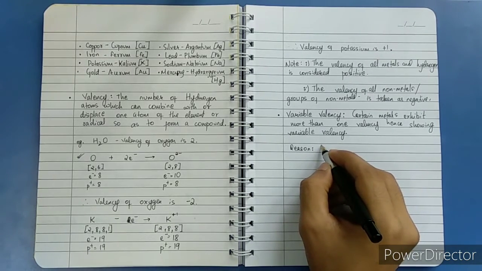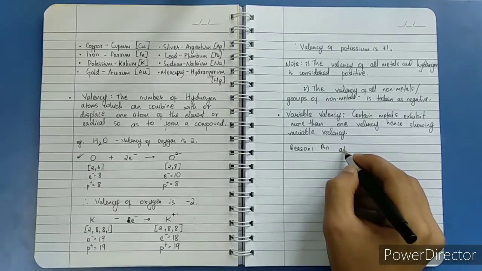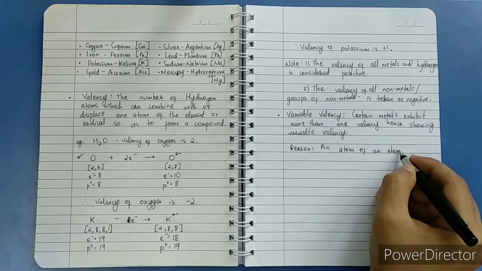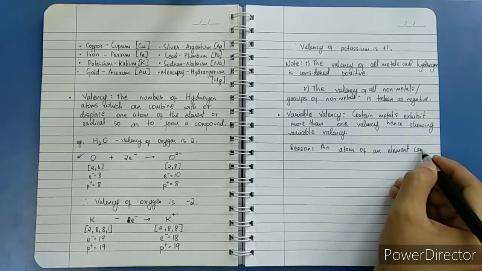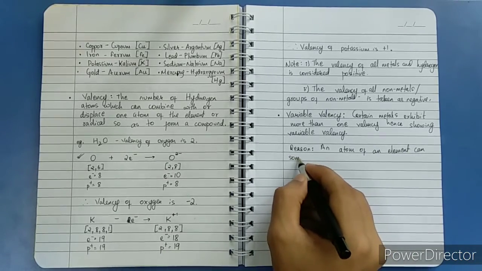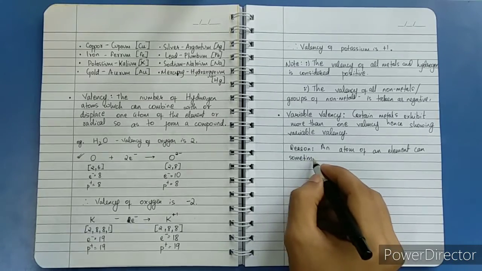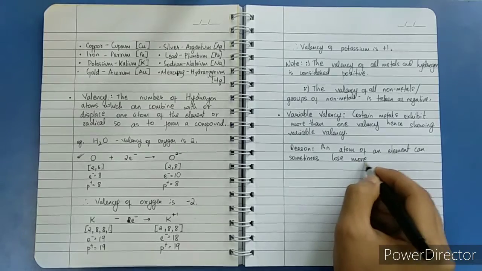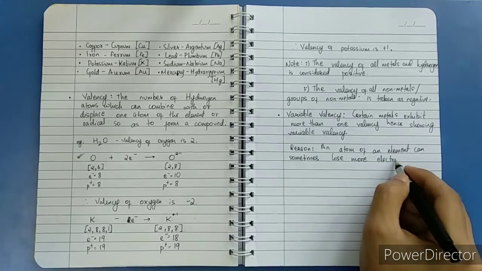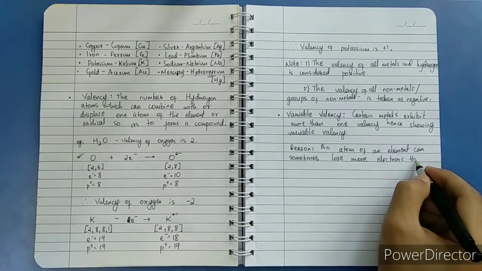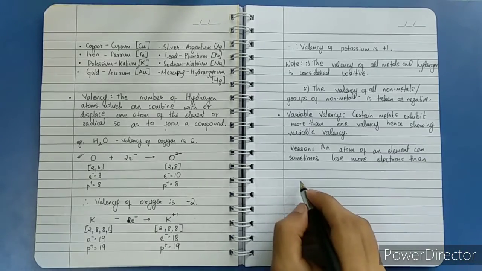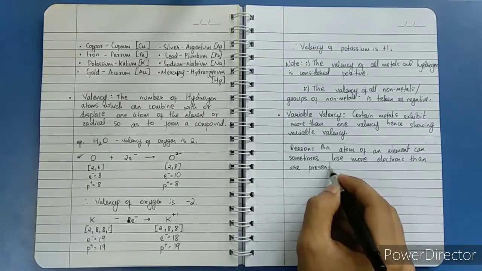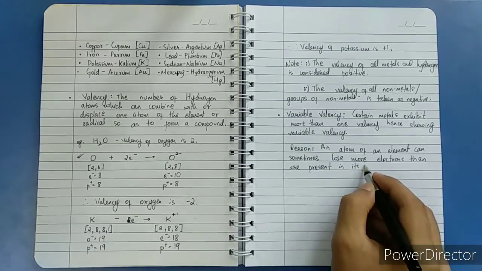So an atom of an element can sometimes lose more electrons than are present in its valence shell.